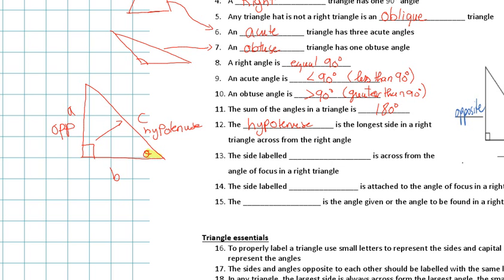So we call it the opposite side. The side labeled opposite is across from the angle of focus in a right triangle. Now the other side, which is side B, is the only one I have left that I did not name. This one is hypotenuse, this one is the opposite, then I have one more left. That side is called the adjacent side.